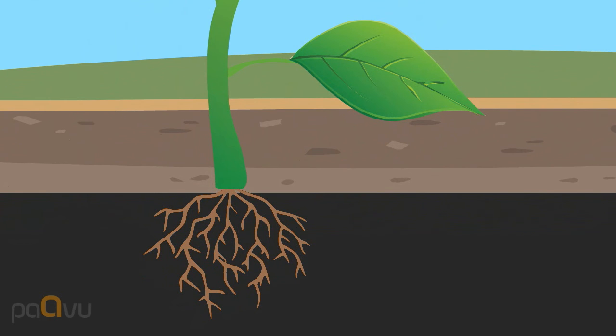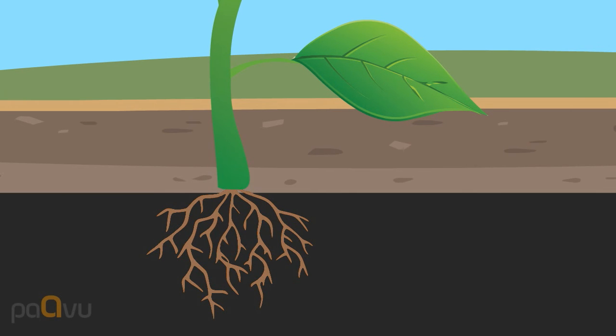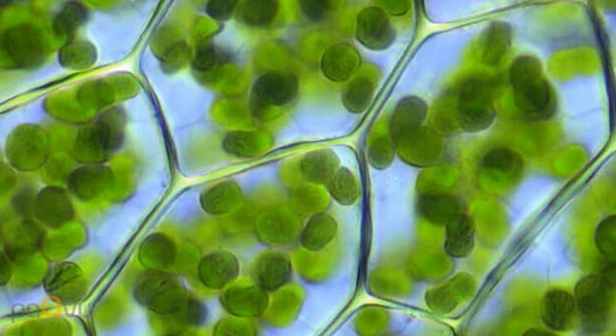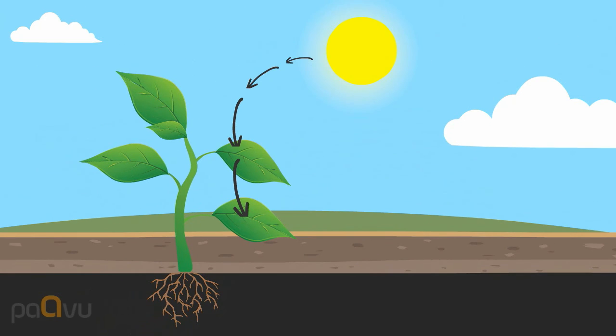Each part of the plant plays a vital role in this process. The roots absorb water and minerals from the soil. The nutrients and water travel via the stems and then through veins in the leaf to reach the leaf cells. You must have noticed that most of the leaves are green. This is so because leaves contain a green pigment called chlorophyll. Chlorophyll absorbs sunlight for photosynthesis.